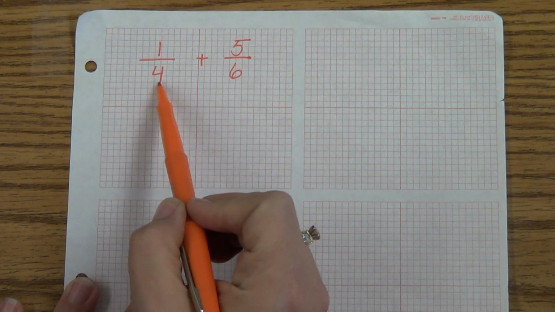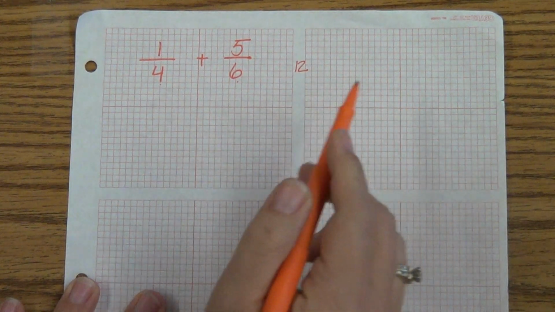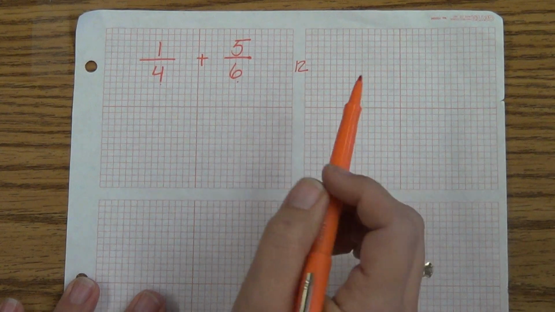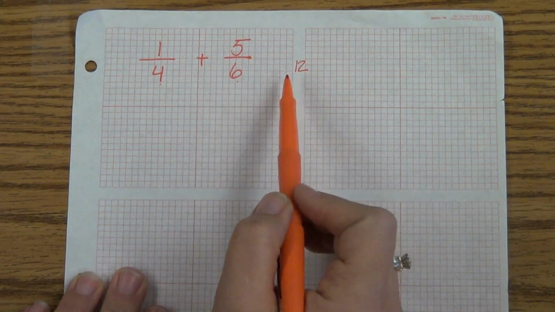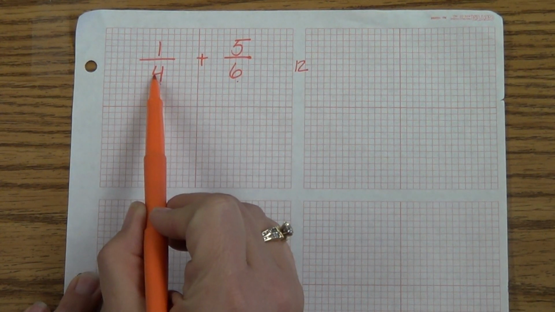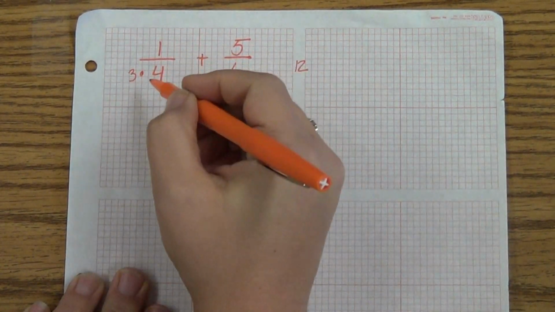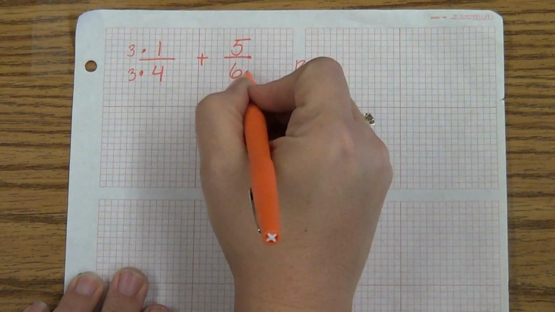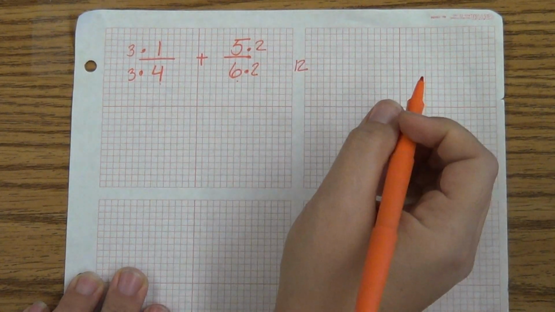Most of you can probably figure out that for 4 and 6, the common denominator should be 12. Could you use 24? Yes, but that's going to make our numbers bigger, more work later on. So we don't want to do that. After you find that common denominator, you figure out what you need to multiply each one by to get to 12. In the case of 4, you would multiply by 3. Whatever you multiply on the bottom, you multiply on the top. Then for the 6, I need to multiply by 2 to get 12. Whatever I multiply on the bottom, I multiply on the top.